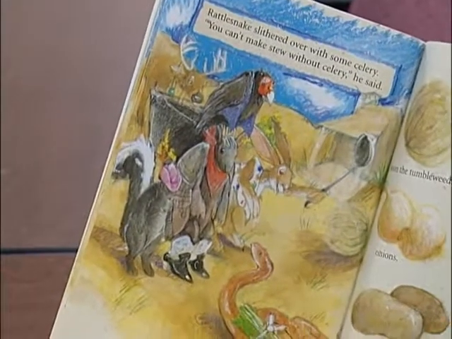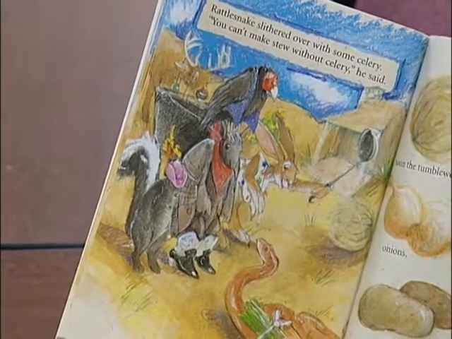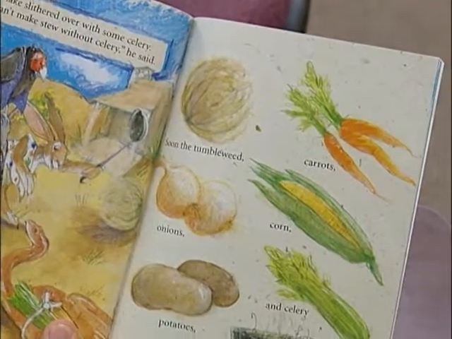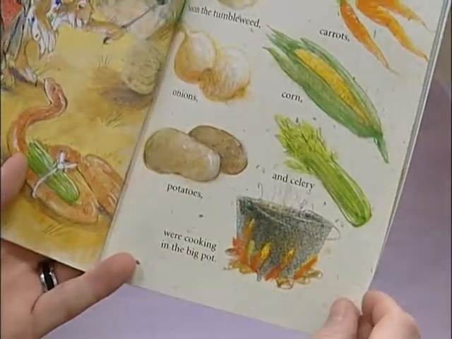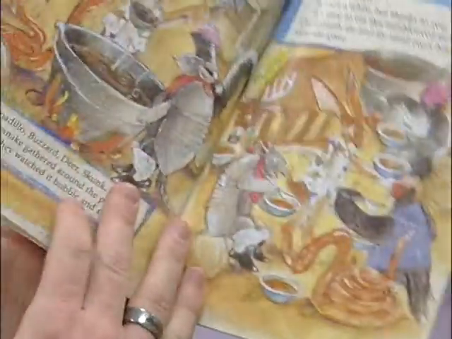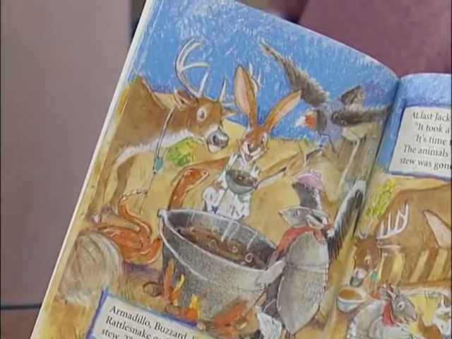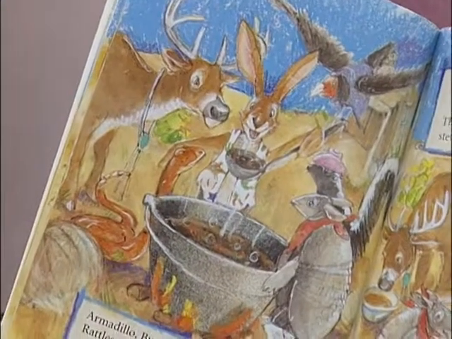Rattlesnake slithered over with some celery. "You can't make a stew without celery," he said. Soon the tumbleweed, carrots, onions, corn, potatoes, and celery were cooking in the big pot. Armadillo, buzzard, deer, skunk, and rattlesnake gathered around the pot of stew. They watched it bubble and steam.